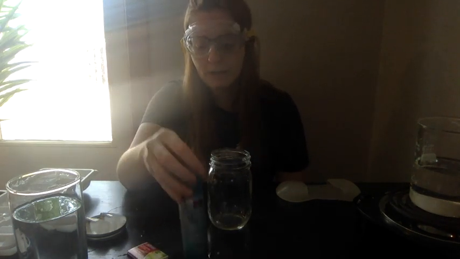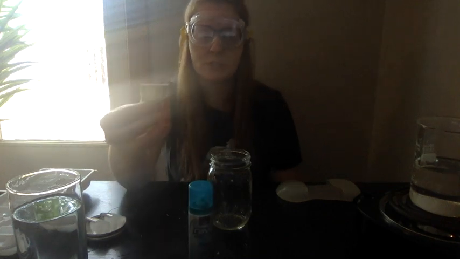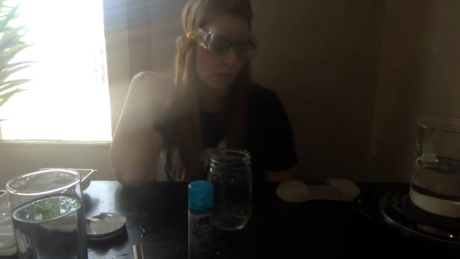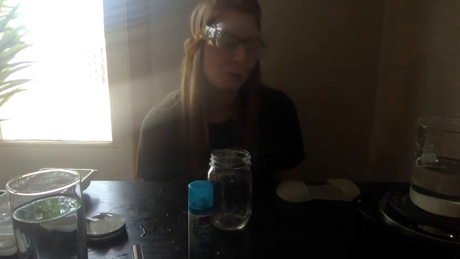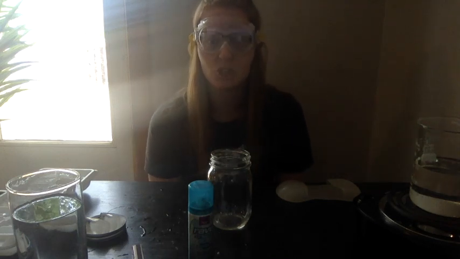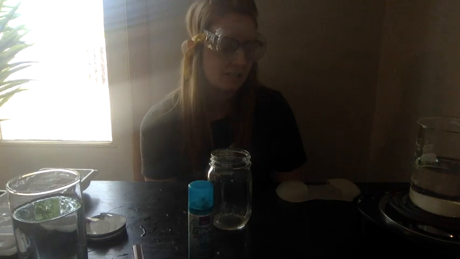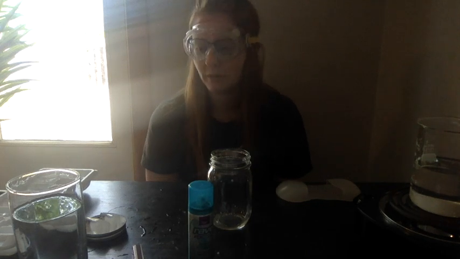Maybe you can predict which one do you think is going to make the better cloud. Do you think the hairspray condensation nuclei will work better? Or do you think the match, which is going to represent dust in the air, will make a better condensation nuclei? We shall see. This was definitely one of the favorite labs to do at school previously, so it makes me sad that you guys can't do it with me, but at least you get to see what it is and you'll get to see the cool results.